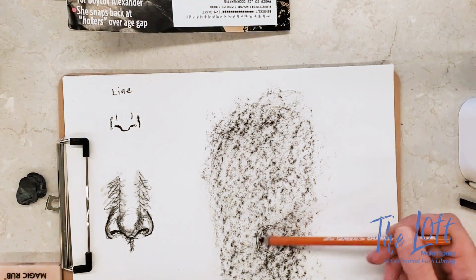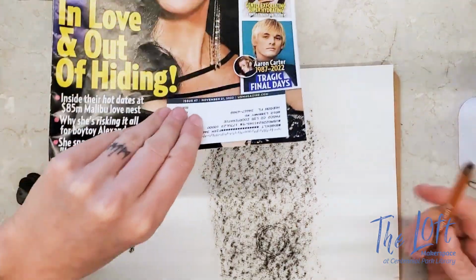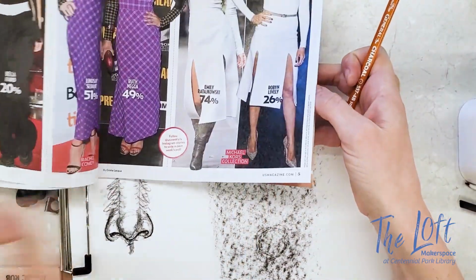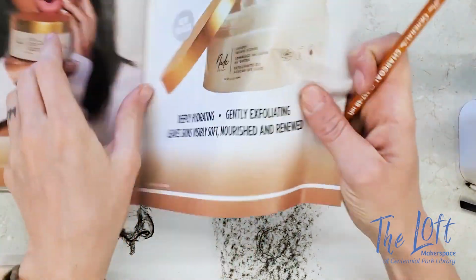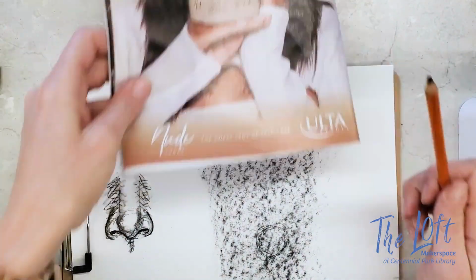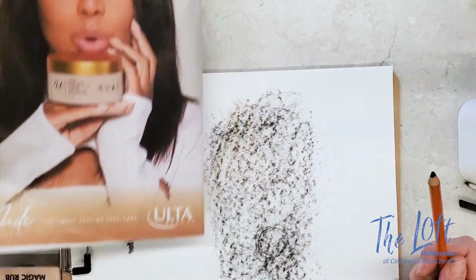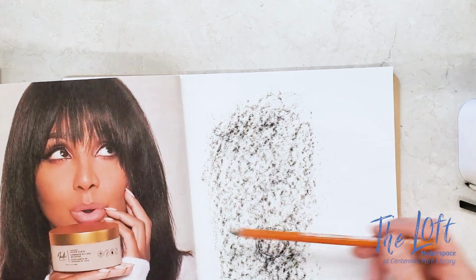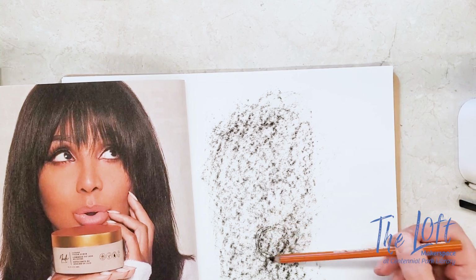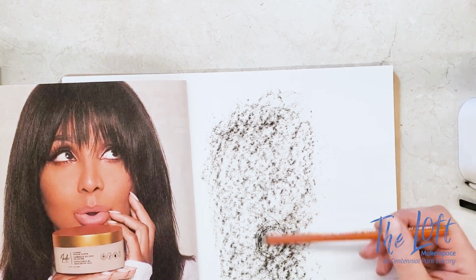So the bigger, let's look at a different nose for this one. Oh, there's a lot of noses to pick from in this magazine. Let's look at her nose. Also, the angle that you look at the nose is going to make a difference. But let's look at her nose for this drawing. So there's the sphere. Her sphere is a little bit longer. It's more oblong.